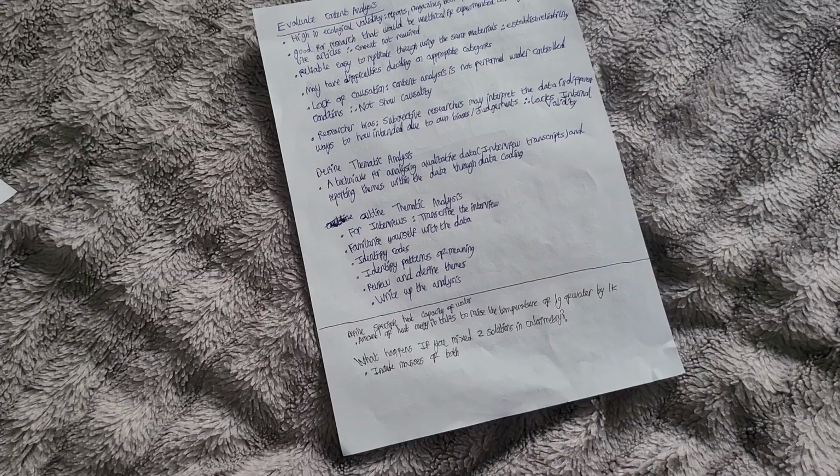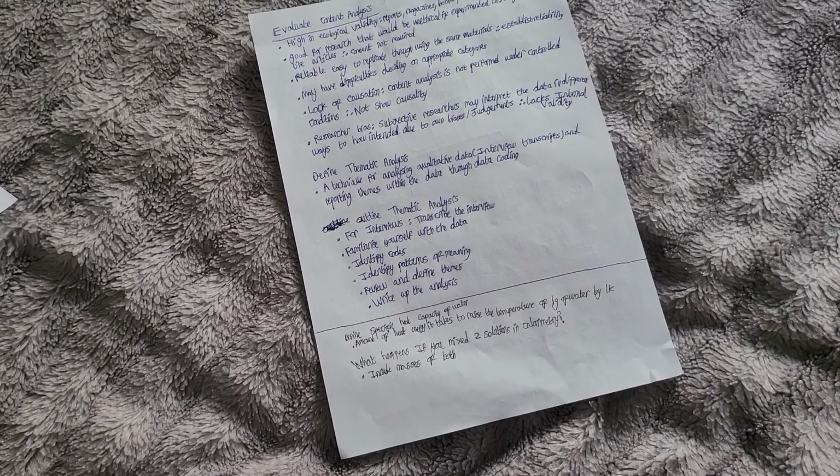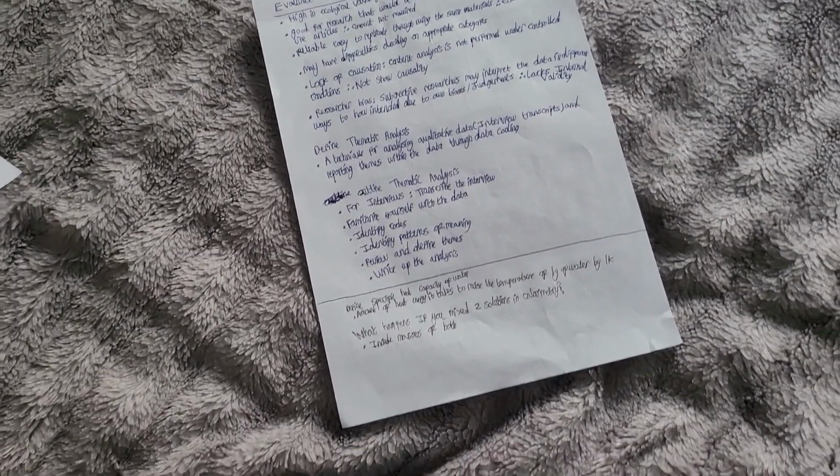What happens if you mix two solutions in calorimetry? To find enthalpy changes in solution, you need to include the masses of both.